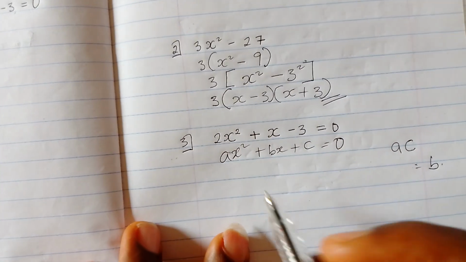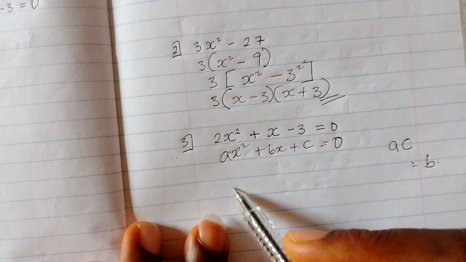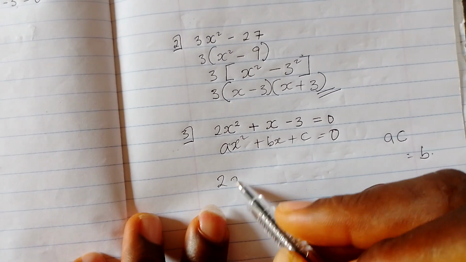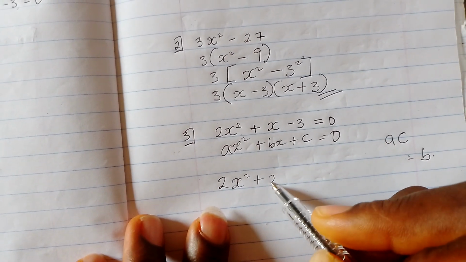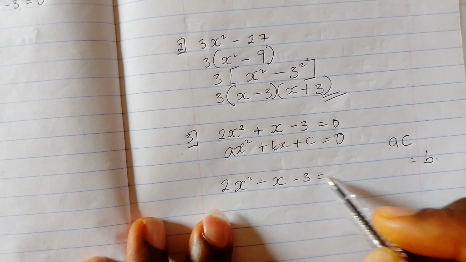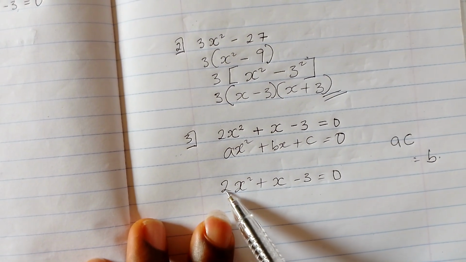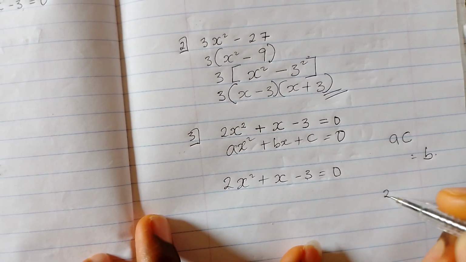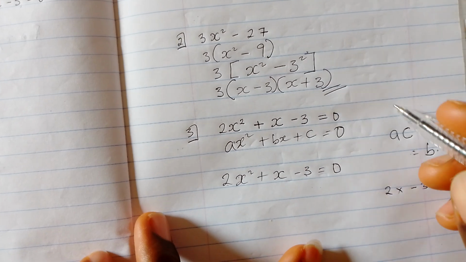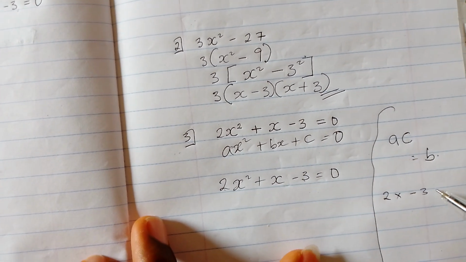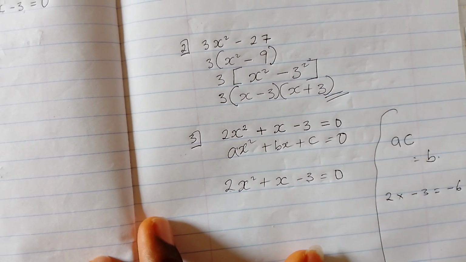So let's quickly bring this one here: 2x squared plus x minus 3 equals 0. If I multiply a and c, it will be 2 times minus 3, which gives me minus 6.